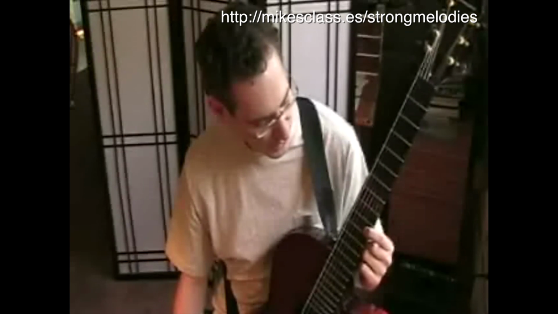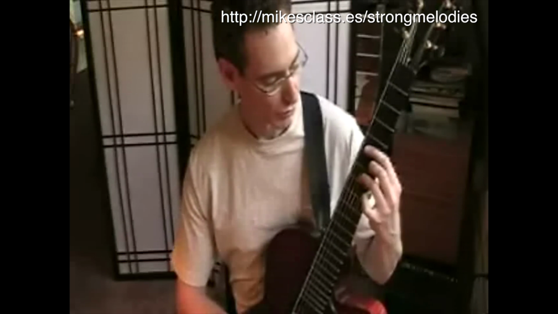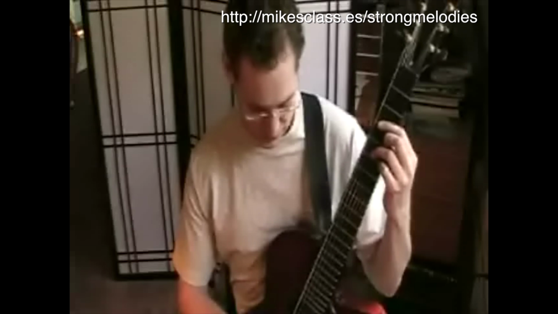So you can see that can be a pretty effective thing, using the thirds. You know, it's a typical sort of guide tone line situation where the guide tone line is using standard sort of guitar voicings, right?